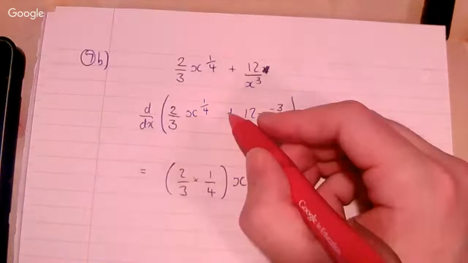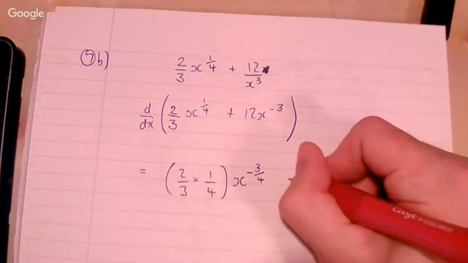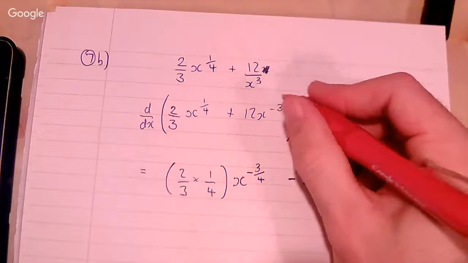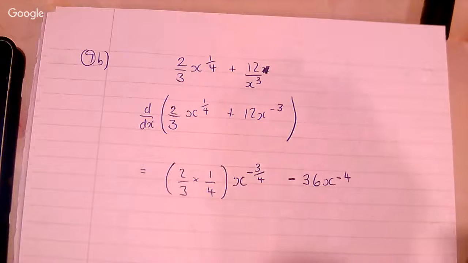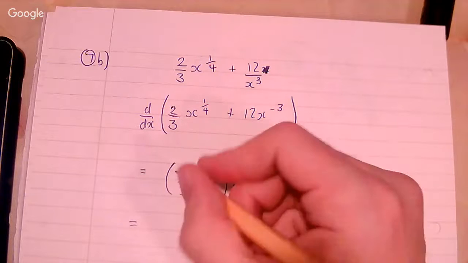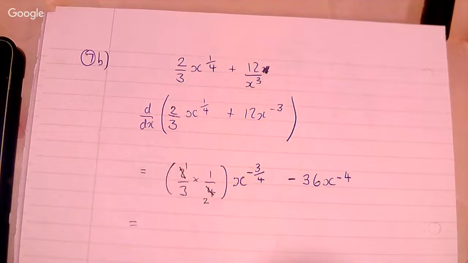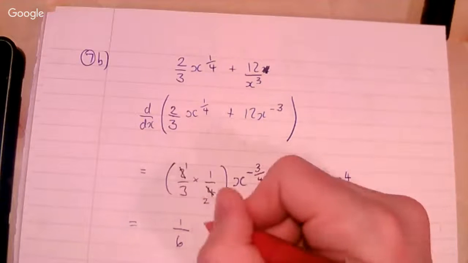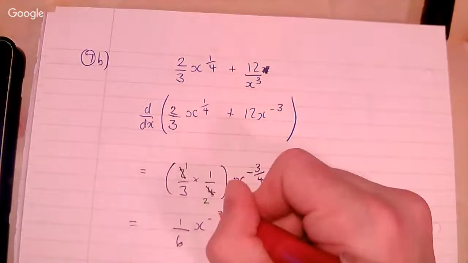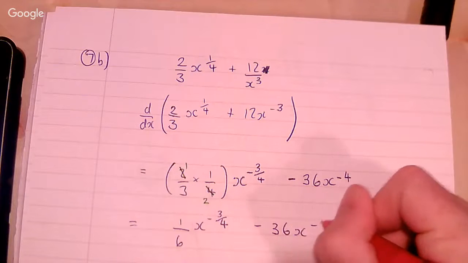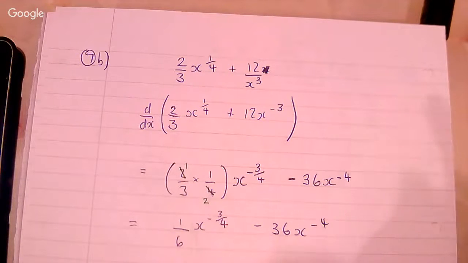Then we would get plus 12 times minus 3. So 12 times minus 3 would be minus 36. But then that power must decrease by 1, so minus 3 take away 1 is minus 4. Okay? And then can we cancel anything down here? Anything that's in the top that's in the bottom, 2 and 4, so divide both by 2. That becomes 1 times 1, which is 1, and then 3 times 2, which is 6. So 1/6, and then this would be x to the minus 3/4. And then I would have minus 36 x to the minus 4, and that's that bit done. Okay?